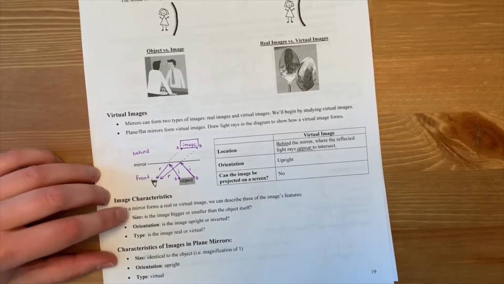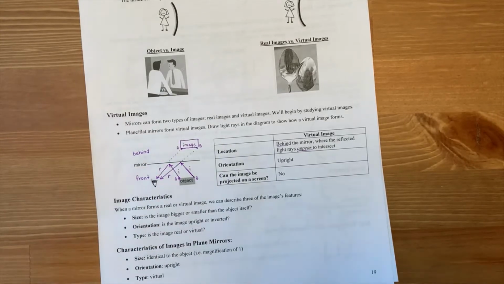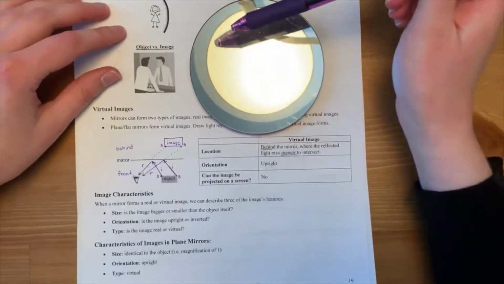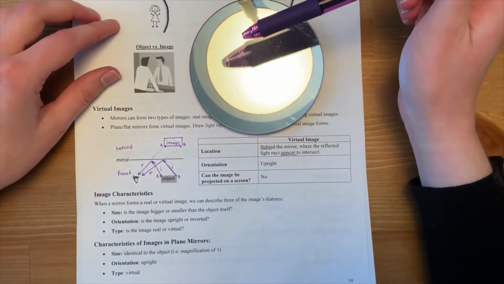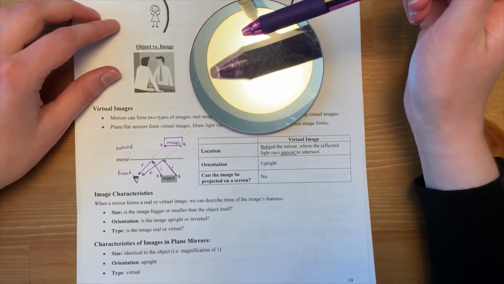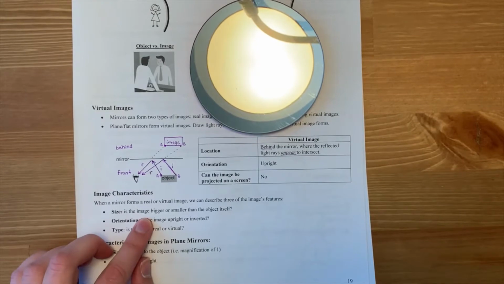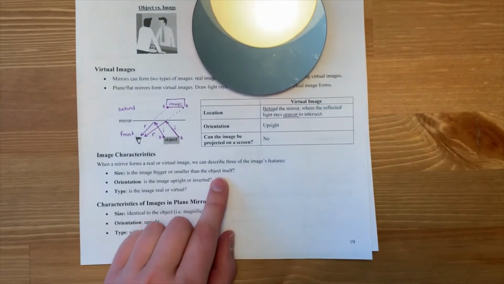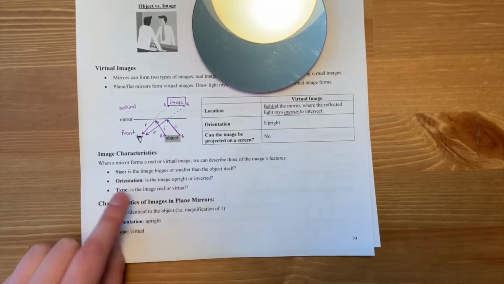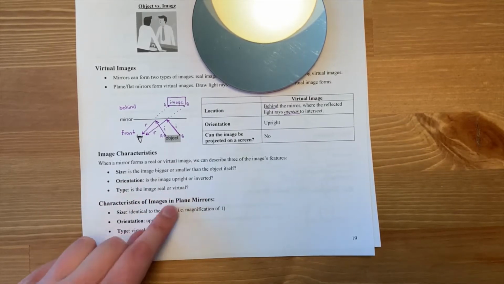Okay, so whenever we talk about images in this class, we can talk about 3 features that the image has. So we can talk about the image size. So is the image bigger or smaller than the object itself? So for example, if I do this again, do you notice how if I hold the pen here, the pen itself is smaller and the image is bigger? Okay, so we can always talk about the size of the image relative to the size of the original object. We can talk about the orientation. So is the image upright or inverted? And then we can talk about the type. Is it real or is it virtual?